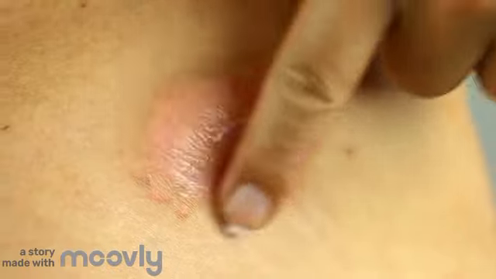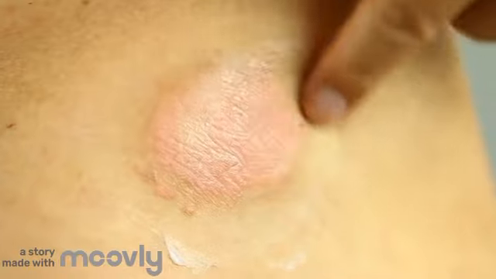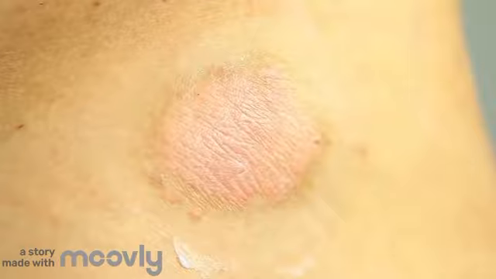Steroids can be applied before or after moisturizers. Pat the skin dry and apply a thin layer until it is no longer seen. Applying topical steroids immediately after a shower or bath may optimize absorption.